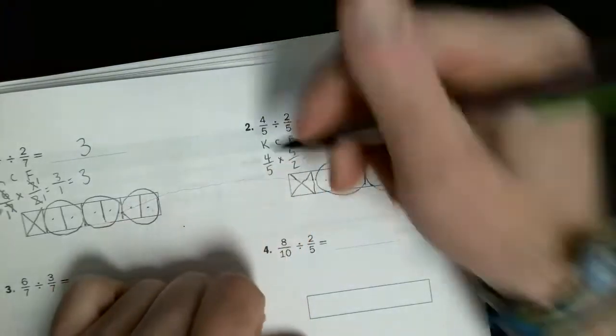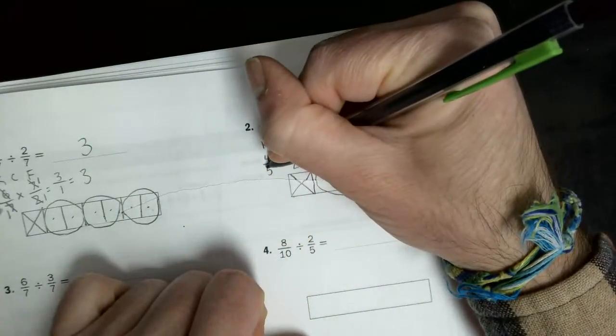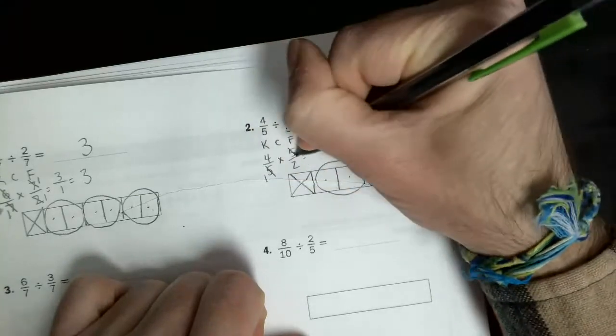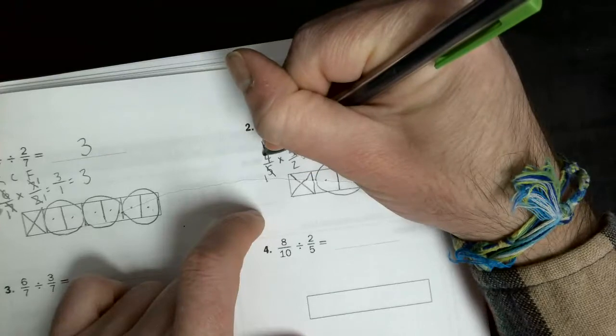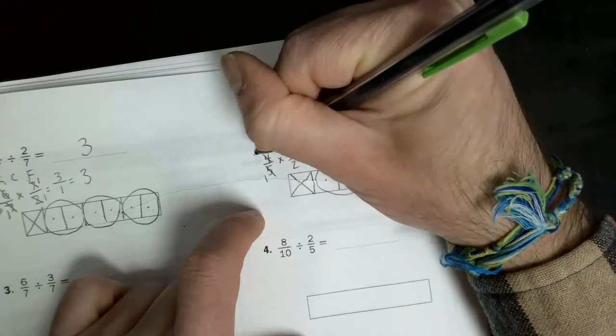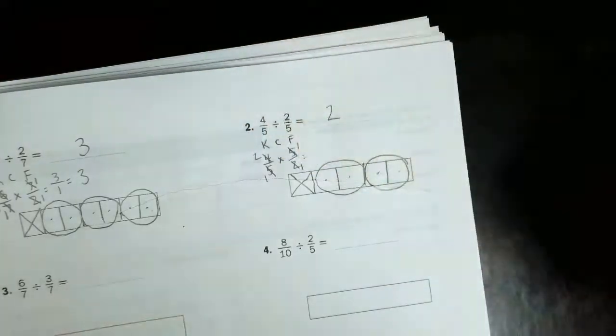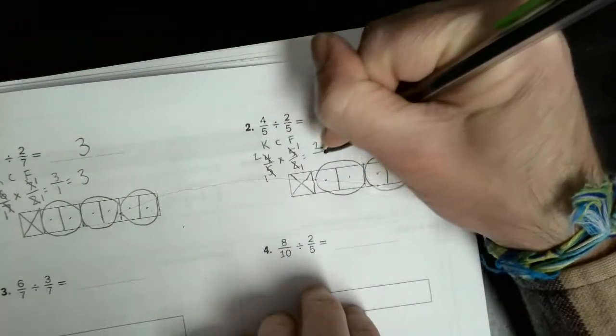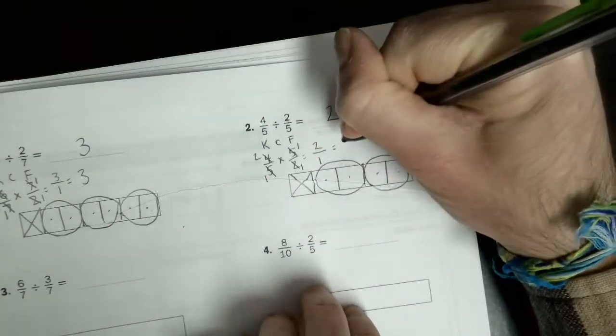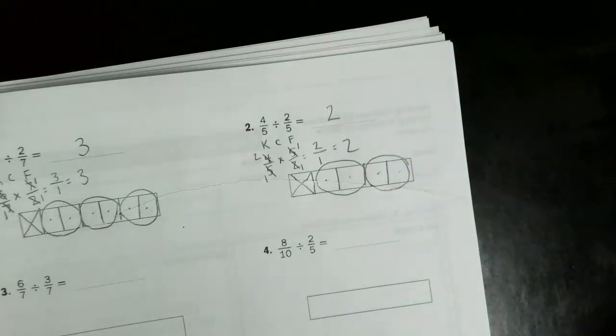5 and 5, you can cancel them out. They would go to 1. 5 divided by 5 is 1. Look diagonally here. 4 divided by 2 is 2. 2 divided by 2 is 1. 2 times 1 is 2. 1 times 1 is 1. 2 divided by 1 is 2. Look at that. It's all working out.